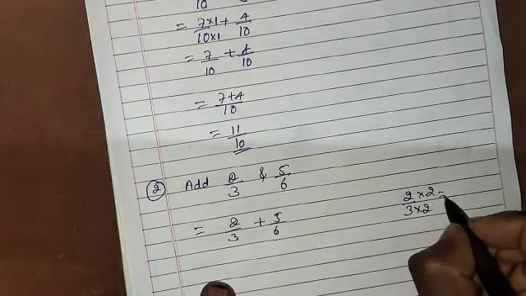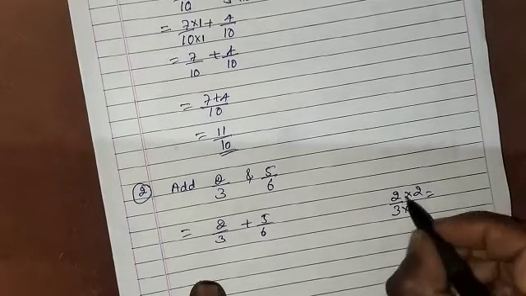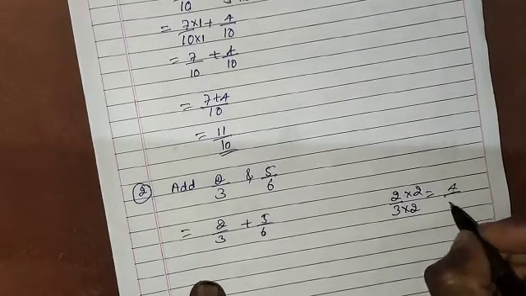When we multiply 2 to the numerator and denominator, we get 6 in the denominator. 2 2s are 4, 3 2s are 6.